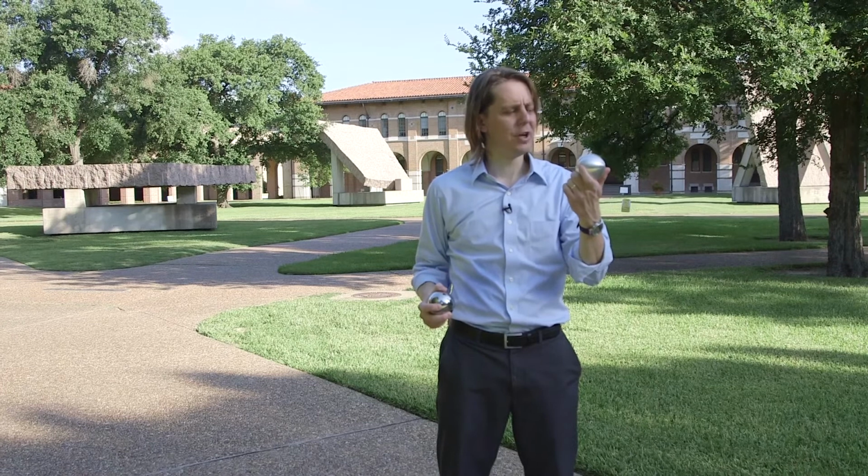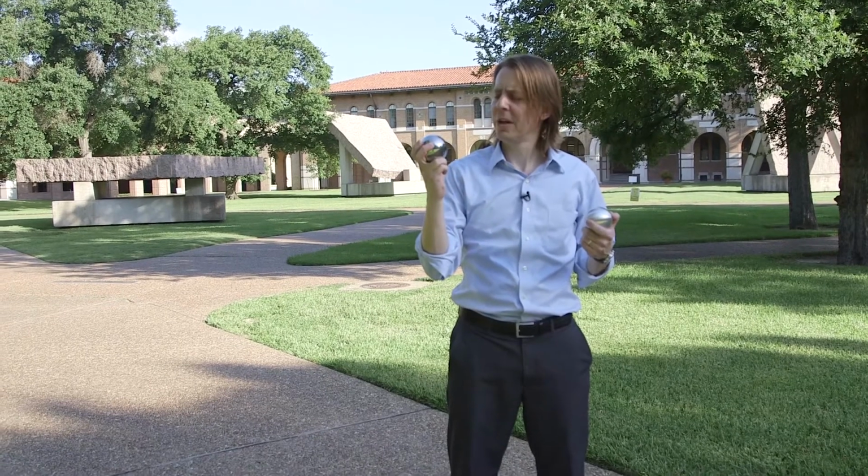We're also going to drop a second mass. Meet Al. Al is an aluminum sphere, also 76.2 millimeters in diameter, but a lot lighter, because aluminum has about a third the density of steel. So while Hal is about 1.8 kilograms, Al is only 0.6 kilograms. And we'll see if they fall at the same acceleration. Let's see what happens.